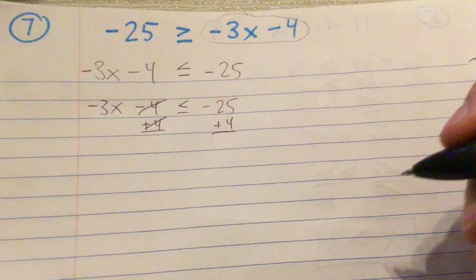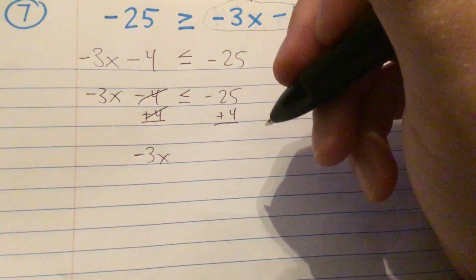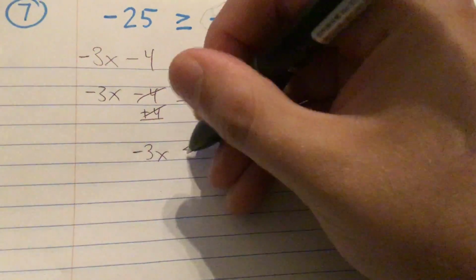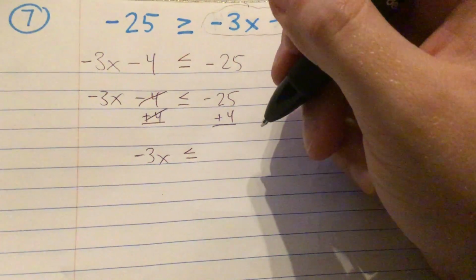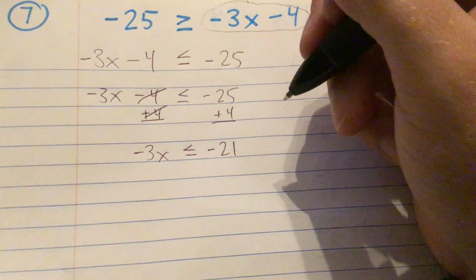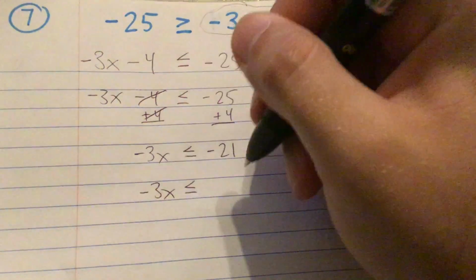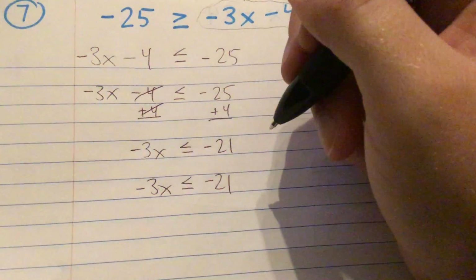So that cancels out, and now I've got negative 3x. Addition has no impact on the inequality symbol, so I'm going to leave it as it is. And negative 25 plus 4, that is negative 21. All right. Negative 3x is less than or equal to negative 21.